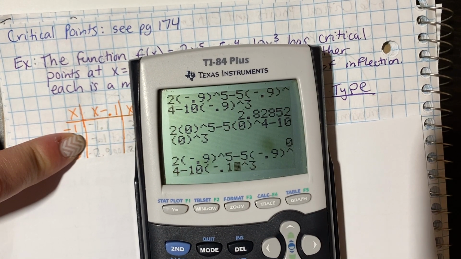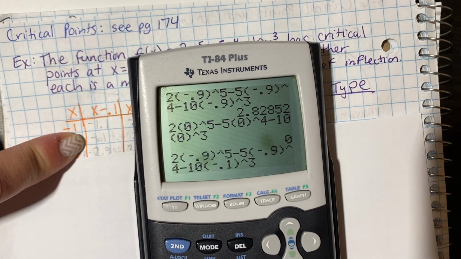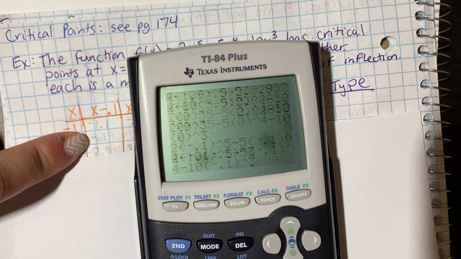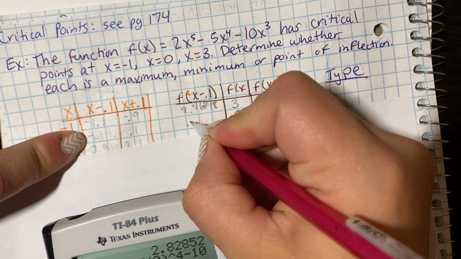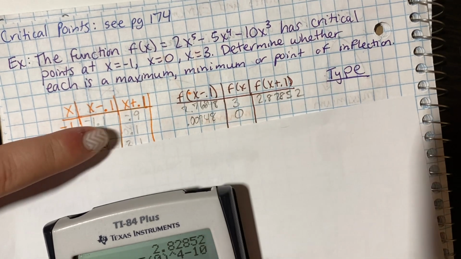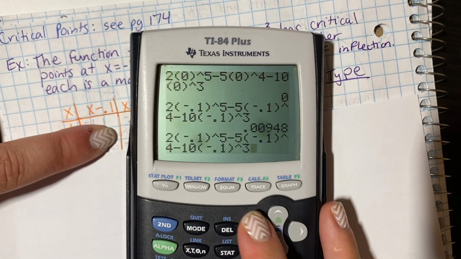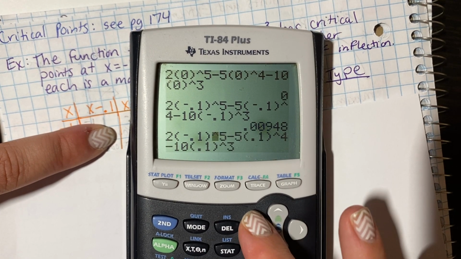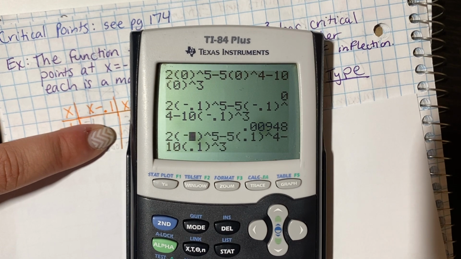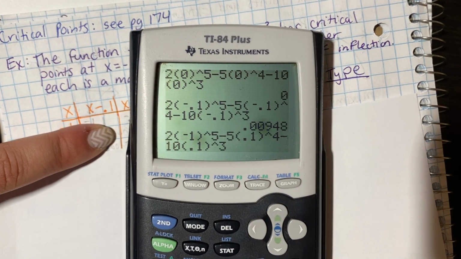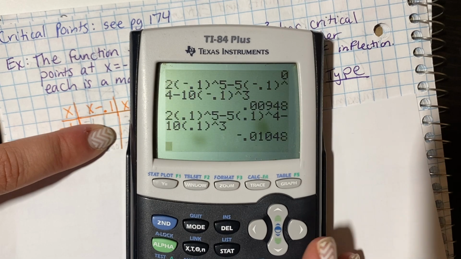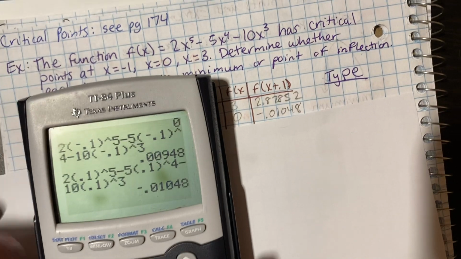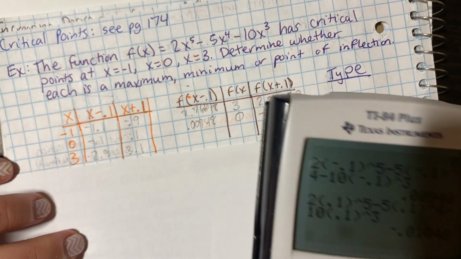Maybe I want this one. Remember, you can access different equations you've used by pushing second entry multiple times. So use the easiest one. So this is 0.00948. And I'm going to do now just 0.1. So -0.01048. Sweet.